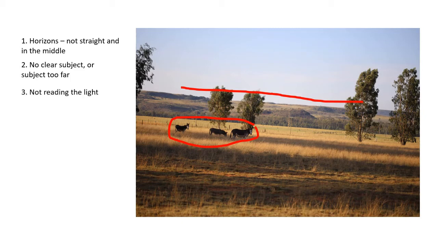The other problem here is not reading the light. So all 3 of the donkeys are standing in this kind of shadowy area. And so they're dark. Again, it doesn't help to make them stand out because they're in the shadow. The tree behind them is also shadowy, so they kind of blend with those rather than standing out from them.